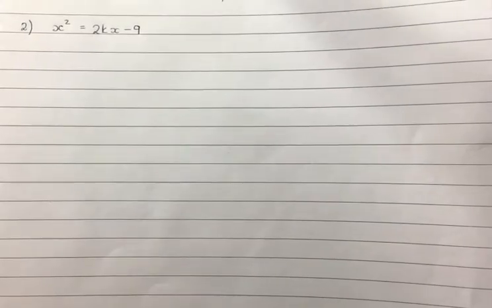On these two examples, we're going to look at how to determine the value of k given the value of the roots. So we're working through question 2 and question 5. In the first one, question 2, we are given that x squared is equal to 2kx minus 9, and we are asked to determine the value or values of k if the roots of this equation are equal.